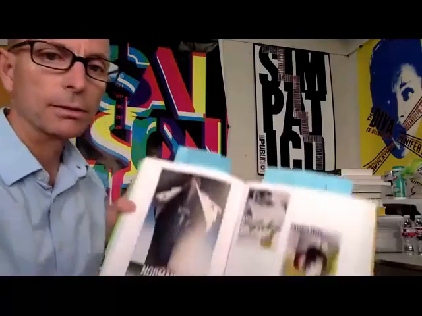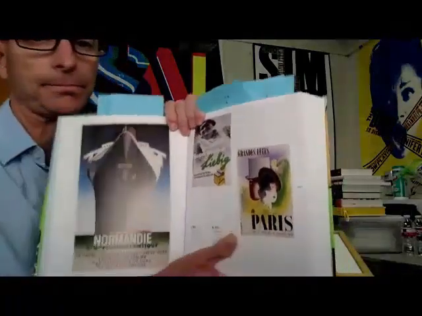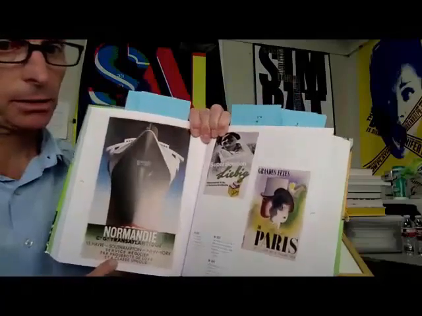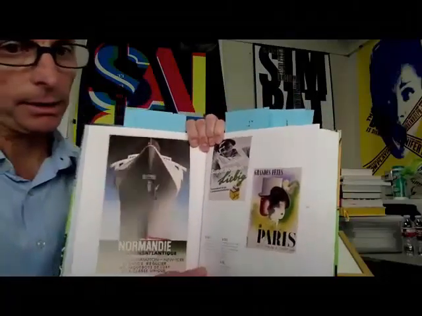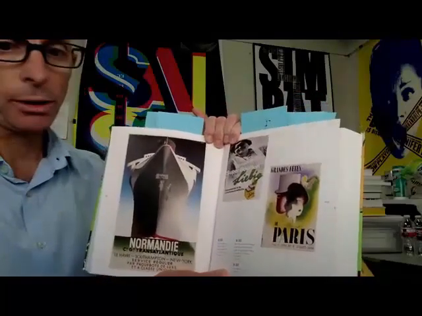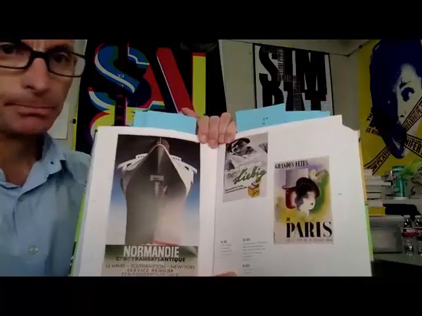Here's another example. This poster here is by the famous Russian-born designer A.M. Cassandre.